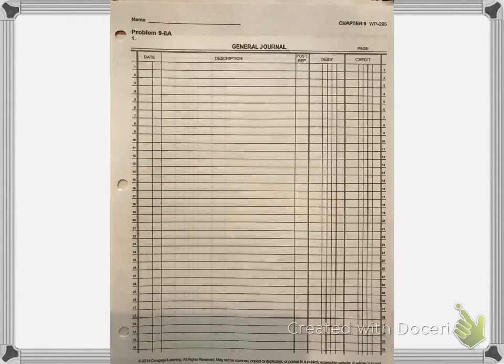So to record the payment of these 3 taxes, you're simply going to debit the liability account for each tax, and then your credit will be to cash. So we'll date this, the date of the payment, 2020, and this is June 15th.